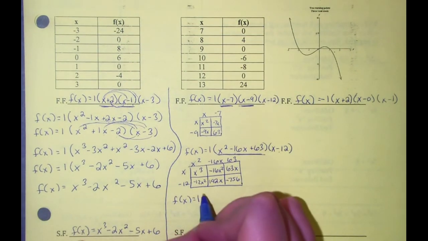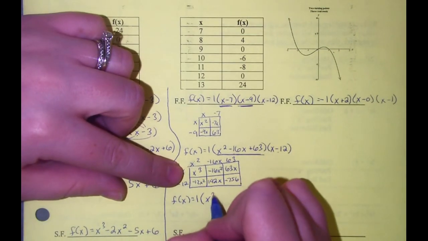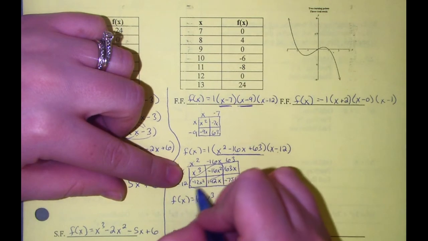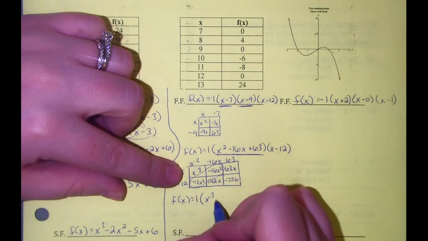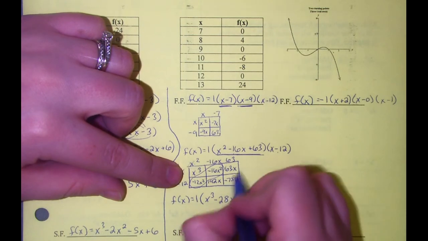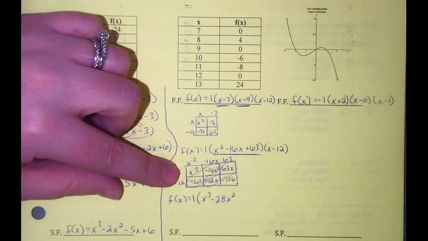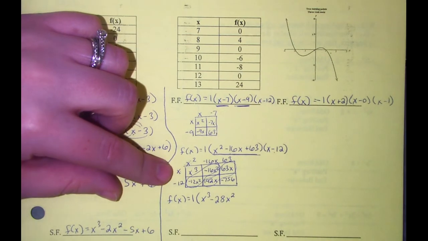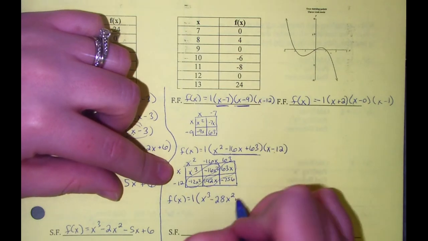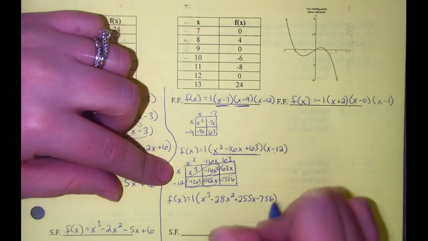So I still have my 1 multiplying all of this, my a value there. But now I have x to the third. I can combine these two because they're both squares, and that gives me negative 28x squared. I can combine these two because they're both x's, and that gives me 63 and 192 is 255x minus 756.